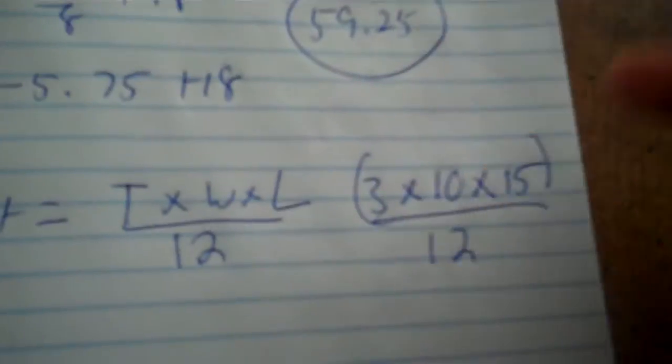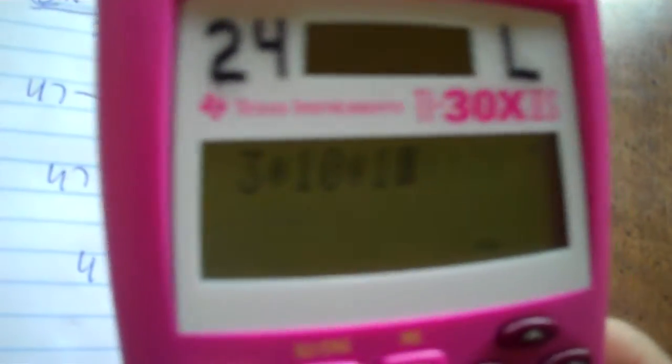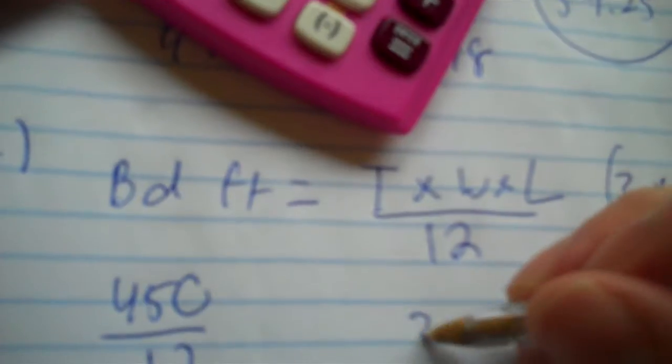Okay, so T is the thickness, and it says it's 3 inches. W, width in inches, is 10. And L is the length in feet, okay? So it's 15 feet. You don't convert the feet to inches, it's supposed to be in feet. Divided by 12. You just have multiplication, so 3 times 10 times 15 is 450. And I divide 450 by 12, which is 37.5 board feet.